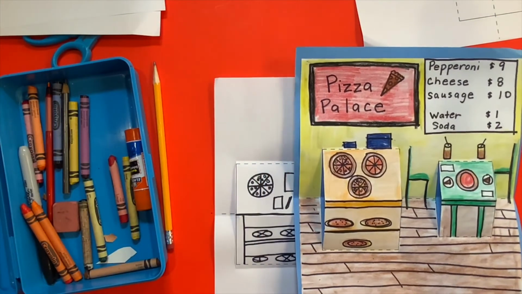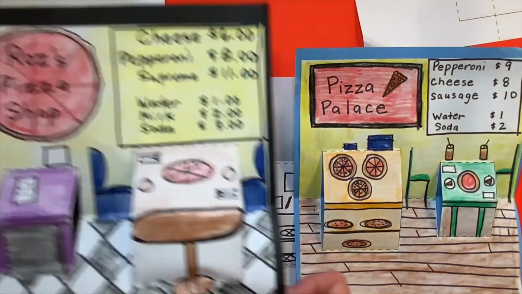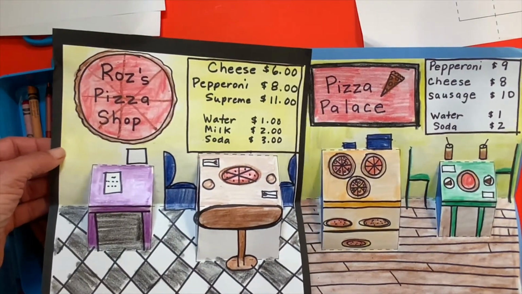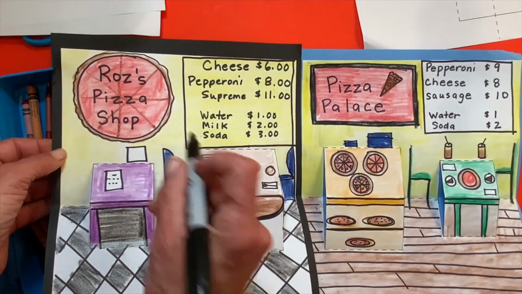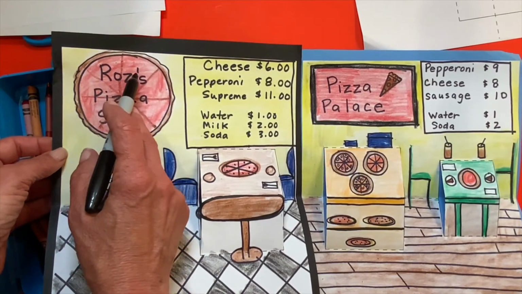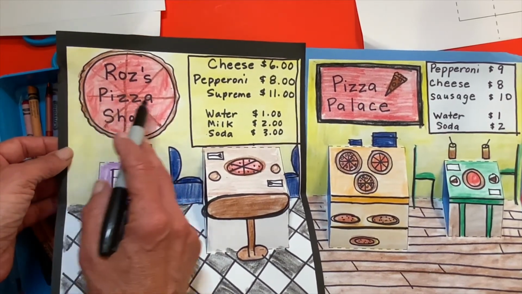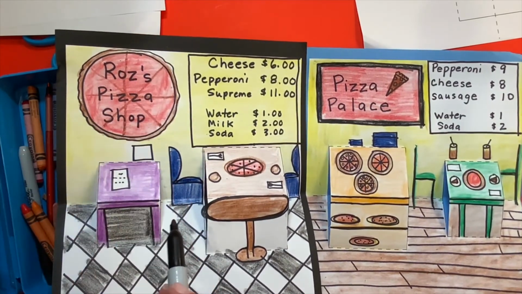This one is called Pizza Palace, and this one is called Roz's Pizza Shop. Maybe you want to call it your name. Do you notice I put an apostrophe S? Have y'all talked about that? All right.